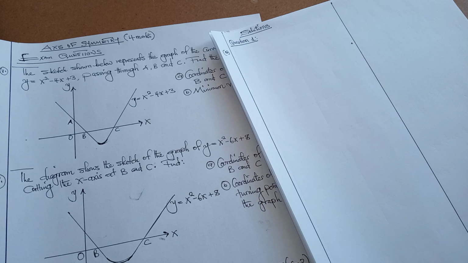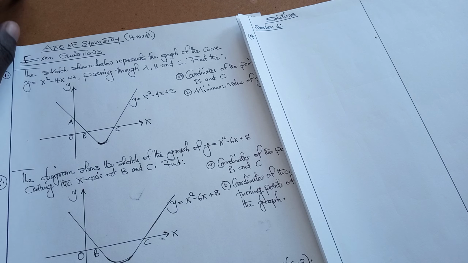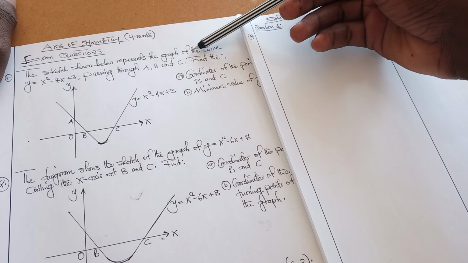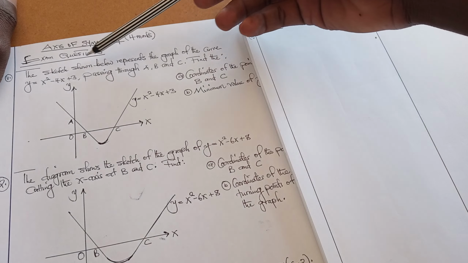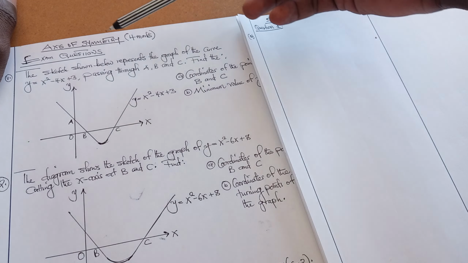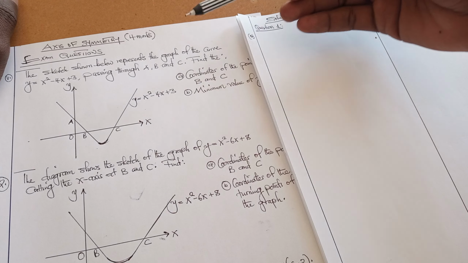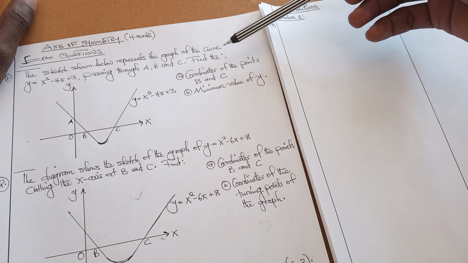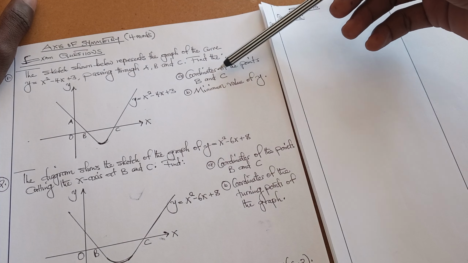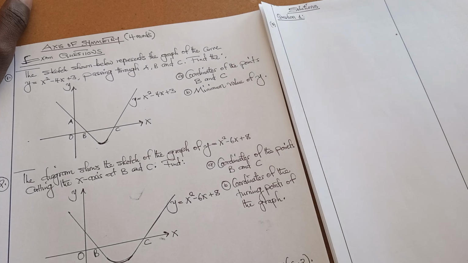Now question number 1 reads: the sketch shown below represents the graph of the curve y = x squared minus 4x plus 3 passing through A, B, and C. Find the coordinates of the points B and C, and in part b, find the minimum value of y.